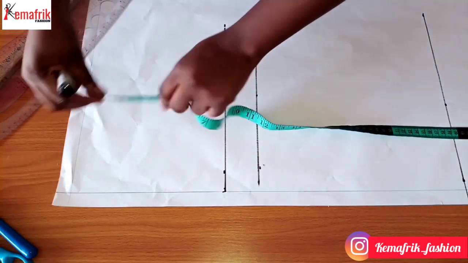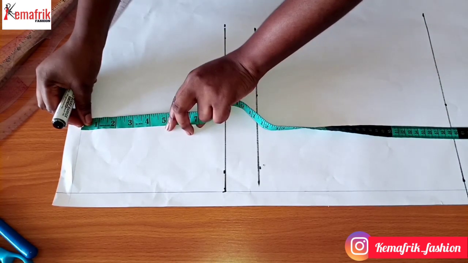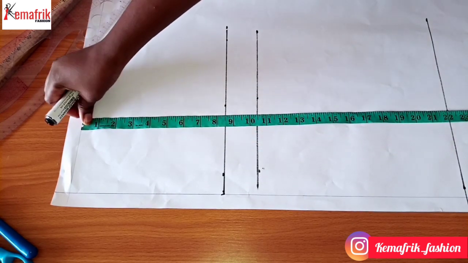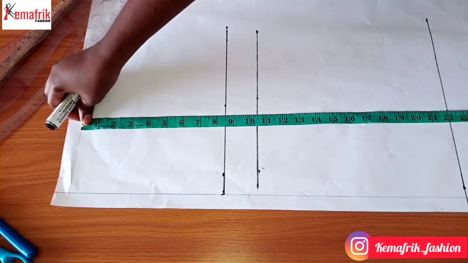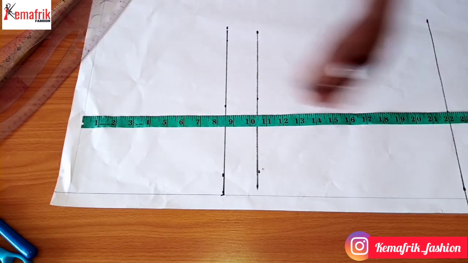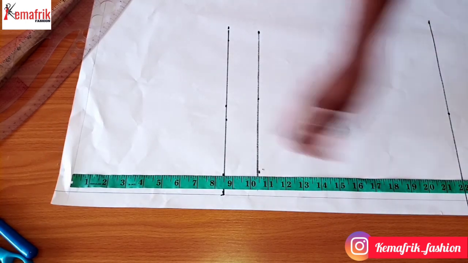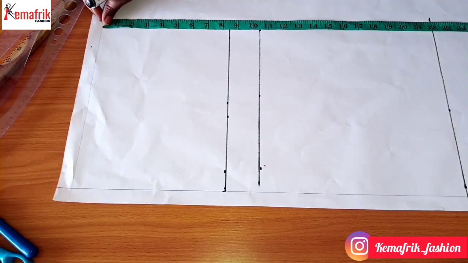Next, the waist to ankle, which is actually the full length of our pants, 38 inches. My reason for marking it in multiple places is just to get a straight line.